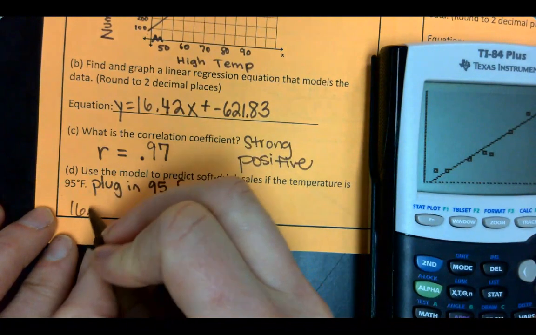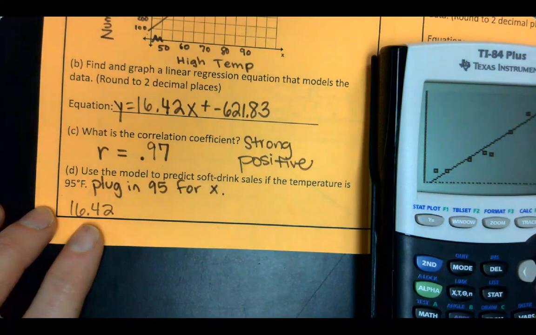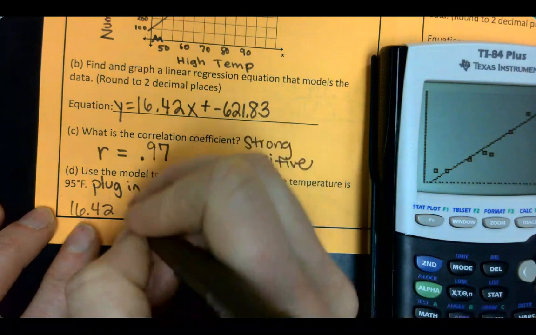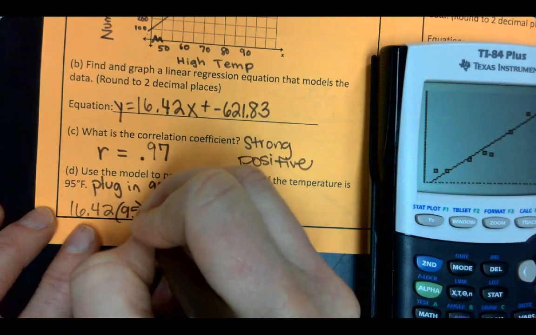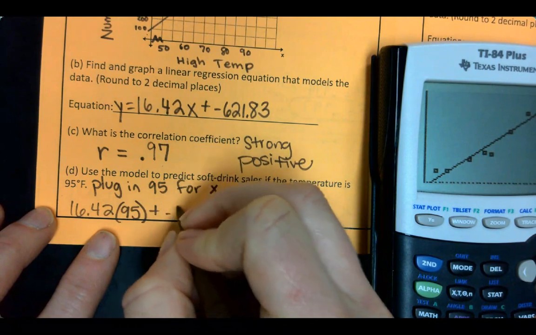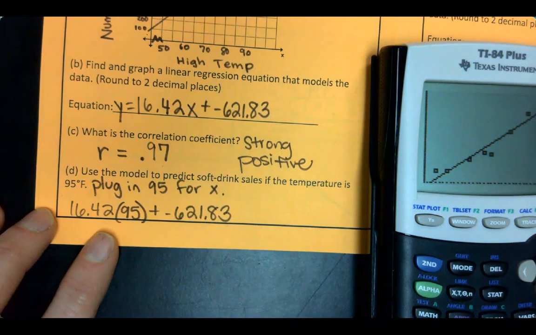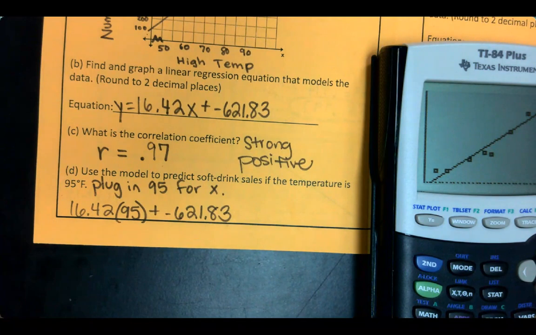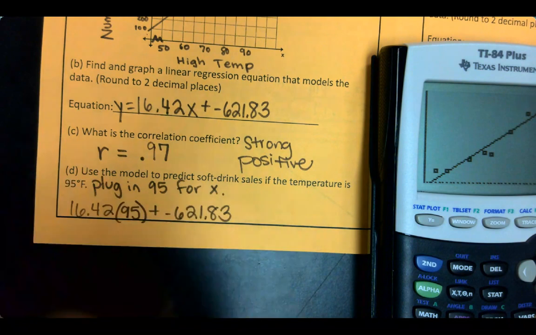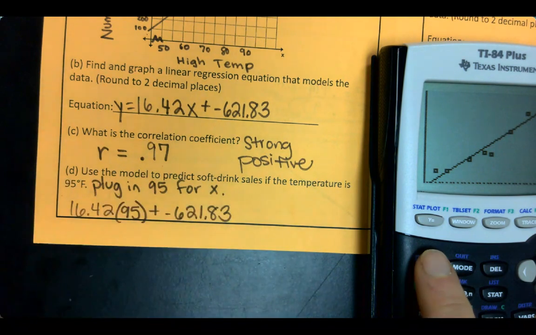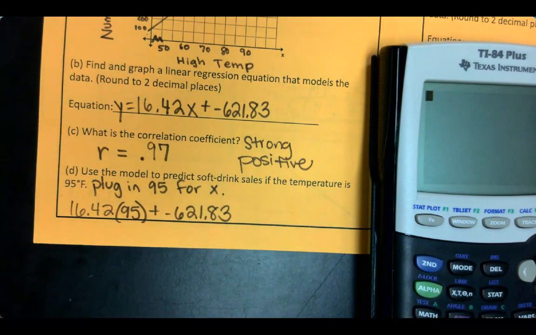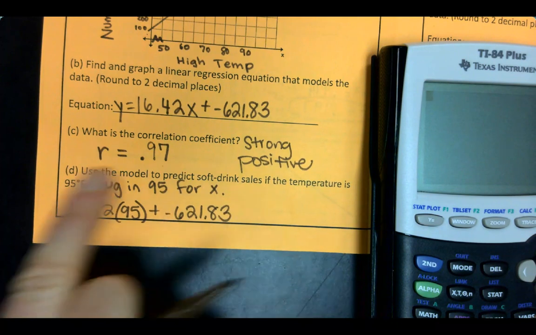So 16.42 X, well, X is 95, plus a negative 621.83. So go second quit to get back to the home screen, and you can put this in.